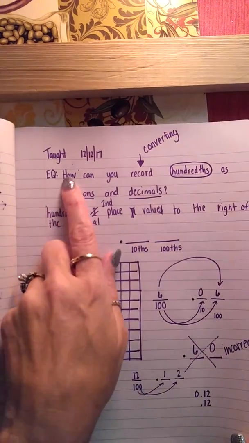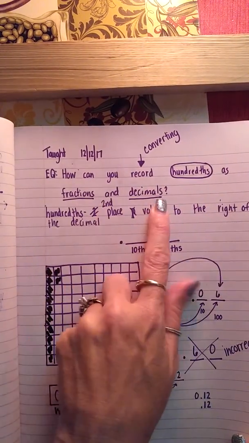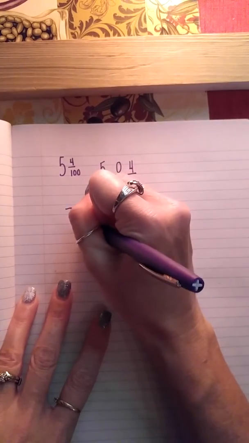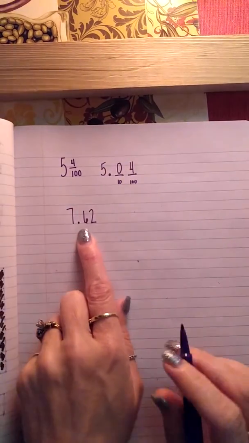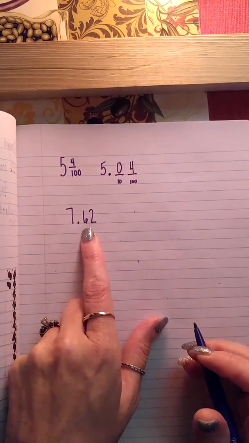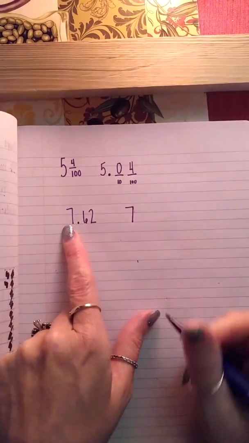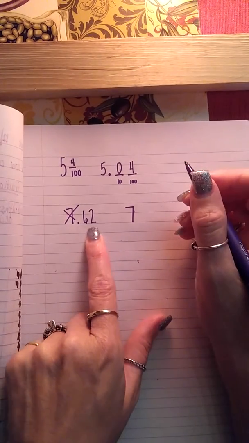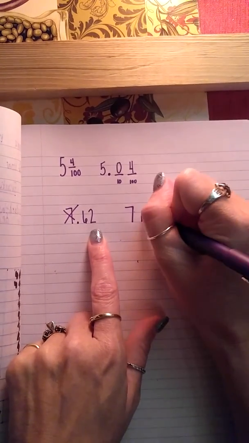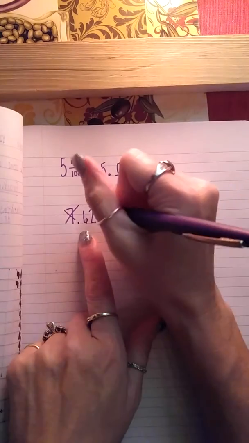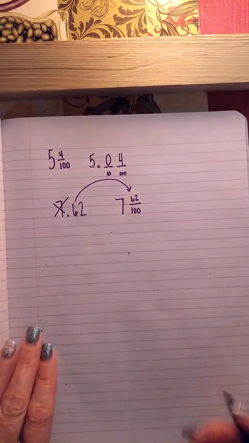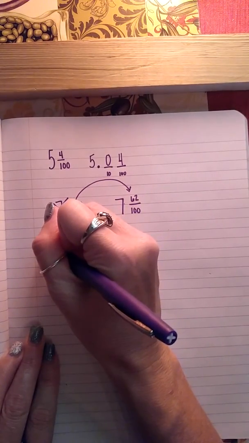Back to our central question, how can you record hundredths as fractions and decimals? And what we're doing is converting. So if I have 7.62, if I need to change this into a fraction, my whole numbers are my whole numbers, and sometimes it helps to cross them out. There's 2 place values, so it has to be over 100, and then I just put my decimal number on top. So very simple.